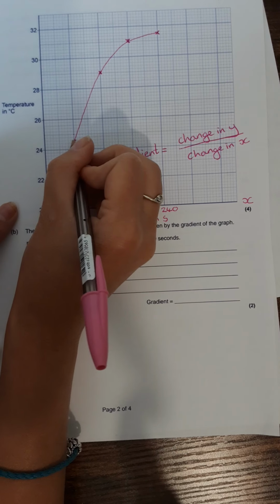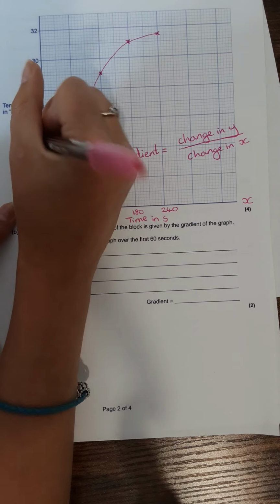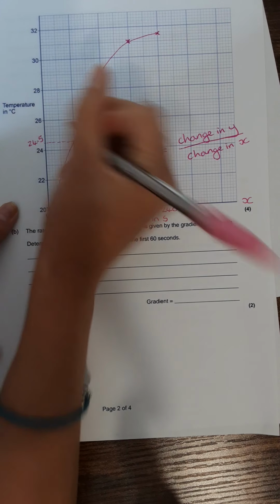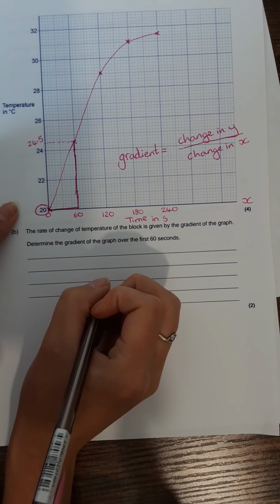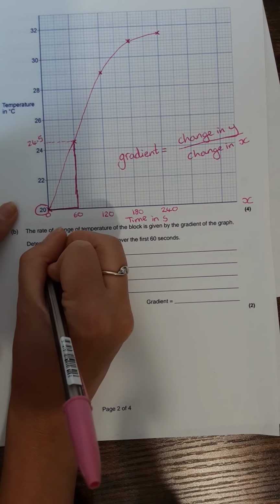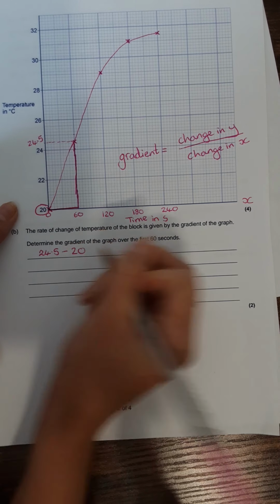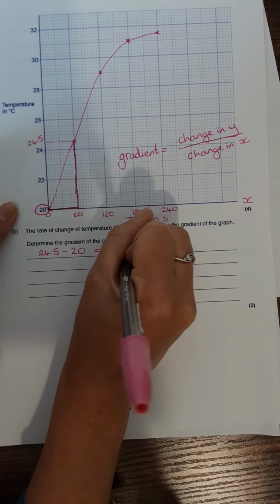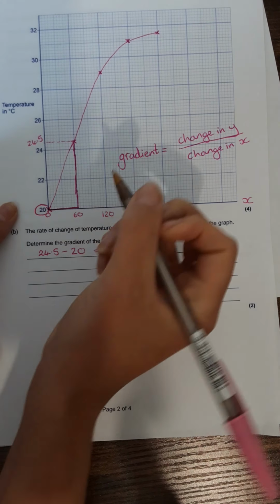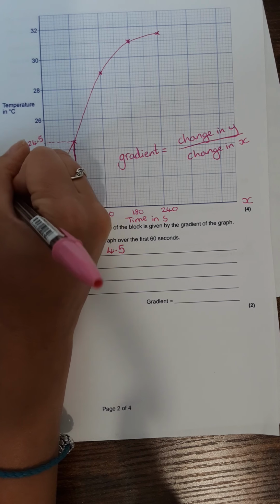So if I'm looking at the graph, I can see that this point here is 24.5 and I started at 20. So to find my change in y, it's going to be 24.5, take away 20, which is 4.5. So that change is 4.5 degrees.